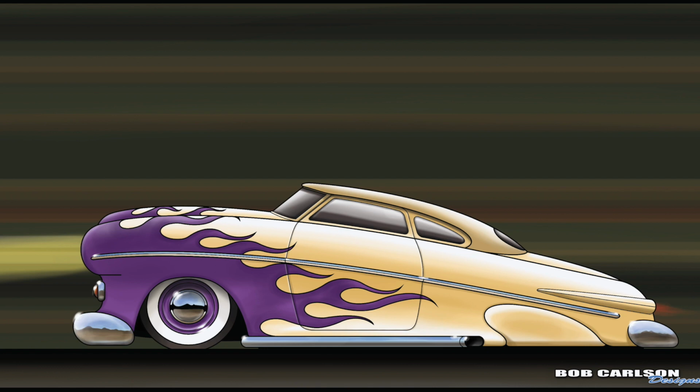Okay, well there's a real quick look at how to render this little cartoon cruiser in Photoshop.